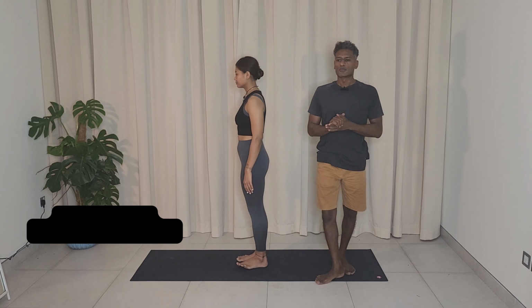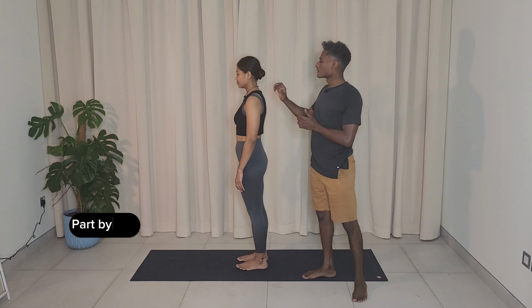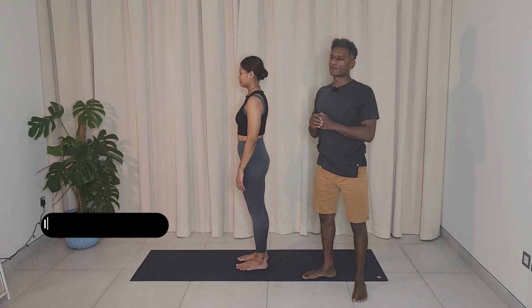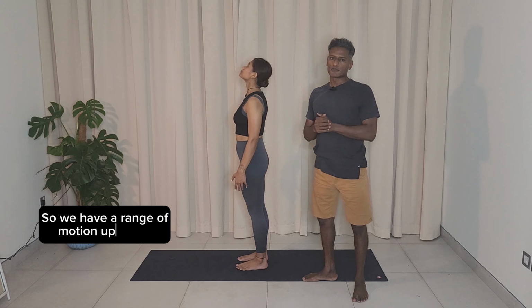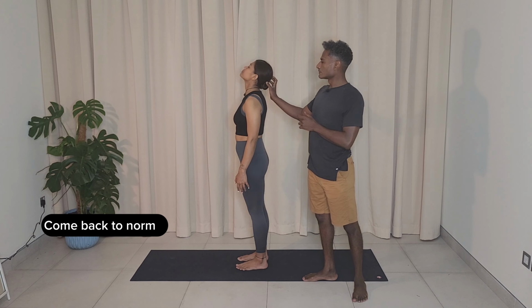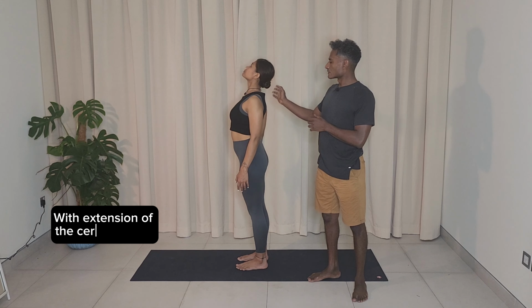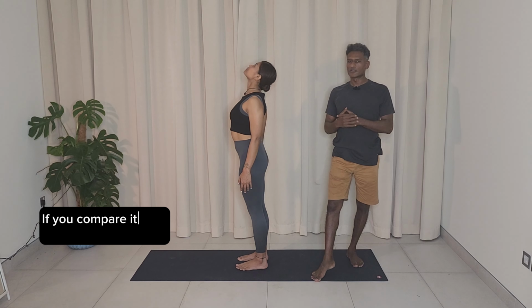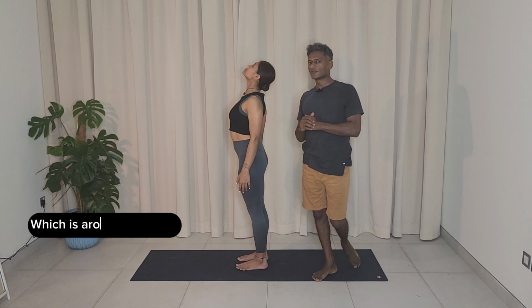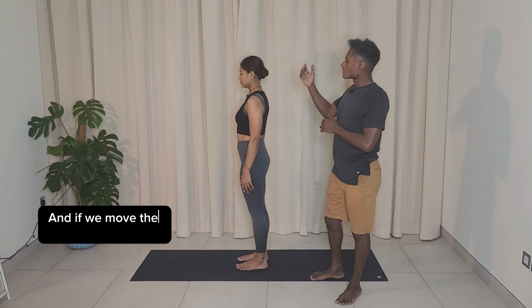If we face the wall again and break down the spine part by part, starting with the cervical spine, extension has a range of motion of up to 75 degrees. Come back to normal. Then the thoracic spine has a very minor range of motion compared with the cervical, around 25 degrees. Come back to normal.